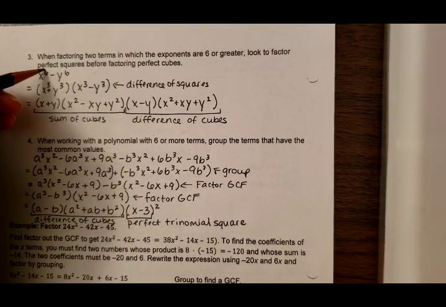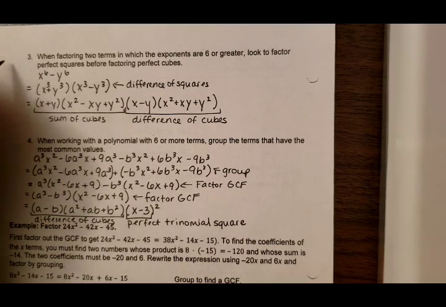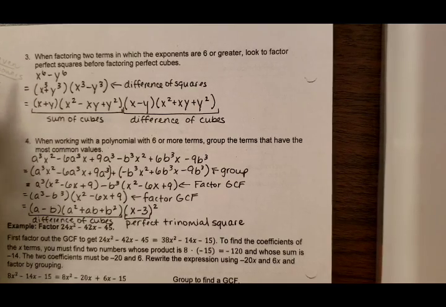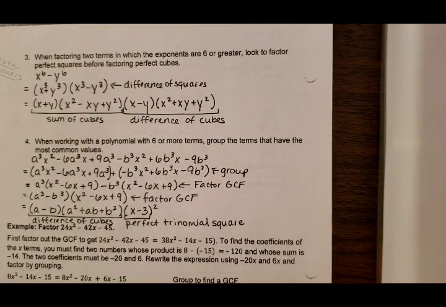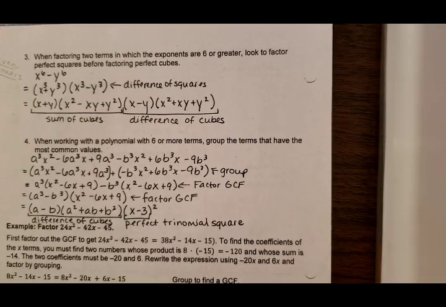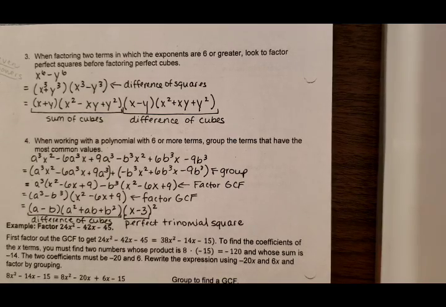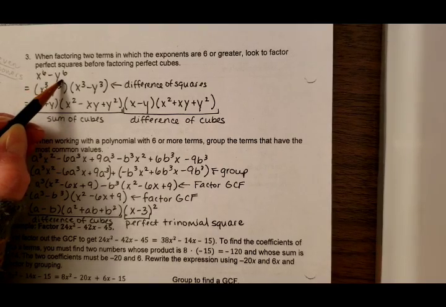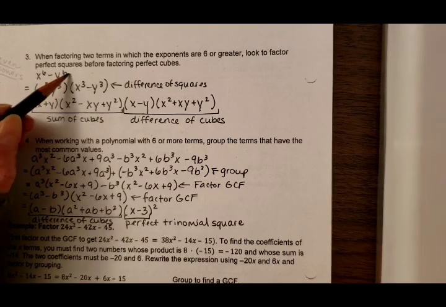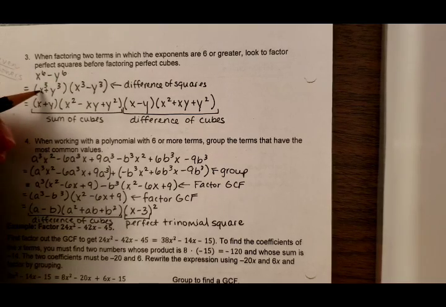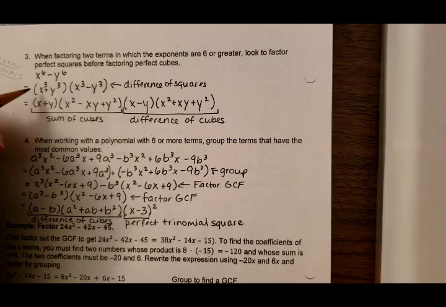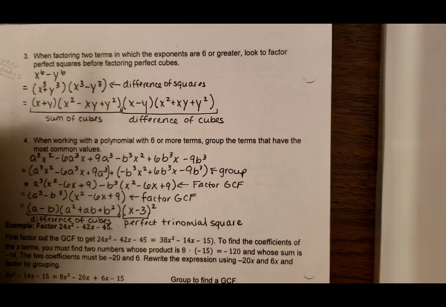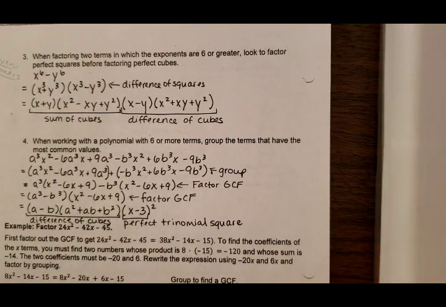But really what I'm saying is, if you have even powers, and this only works with even powers, look and see what happens if you can break them down, and essentially you divide the powers by 2. So here, x to the 6th minus y to the 6th. I treated this like a difference of squares, and I divided the powers in half. x cubed plus y cubed, x cubed minus y cubed, because I saw there were 2 terms.